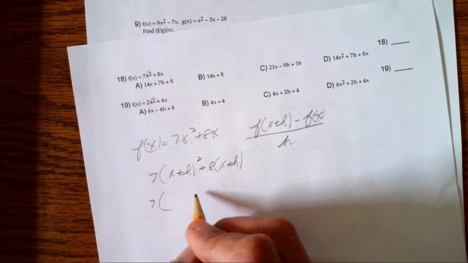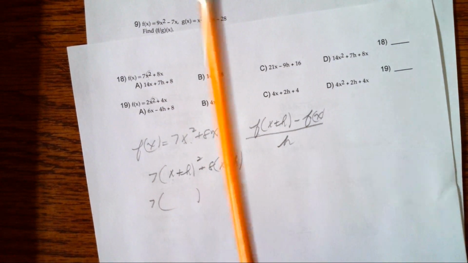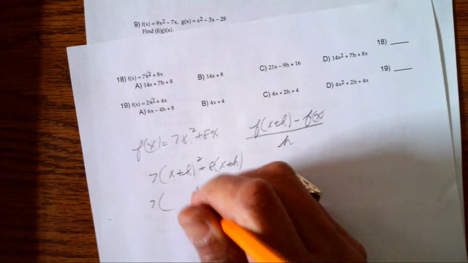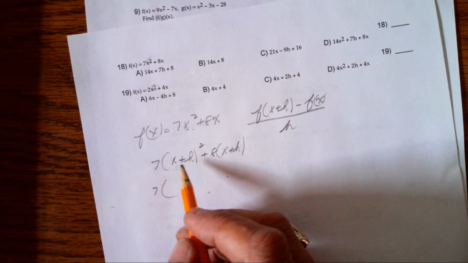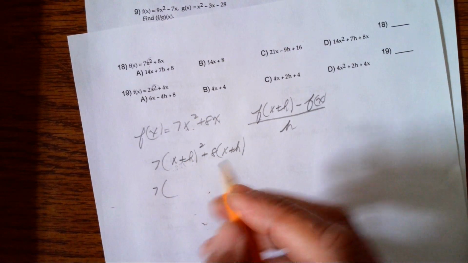So here I got to FOIL this out, all right? And you should write this in your notes because you're going to see this at least once. We use FOIL x plus h.